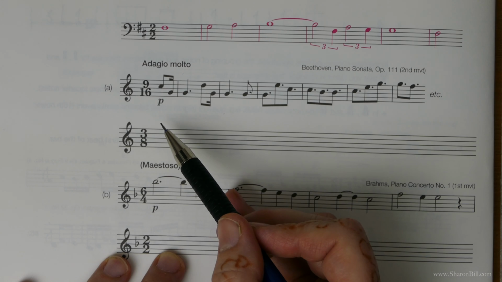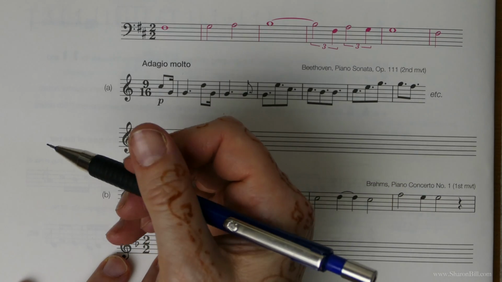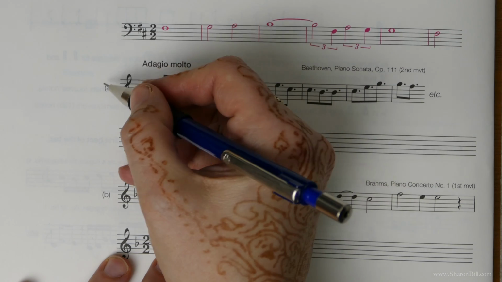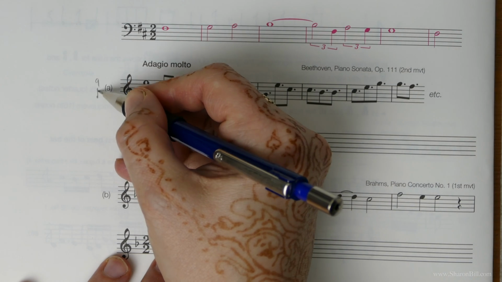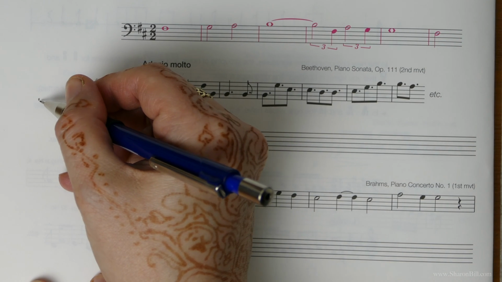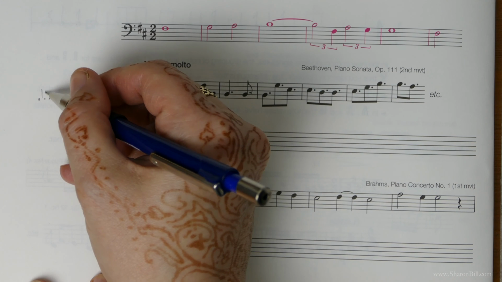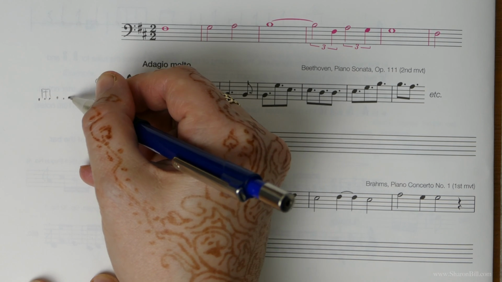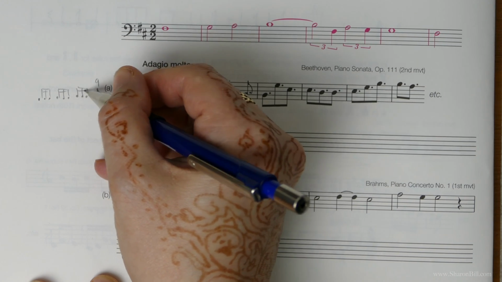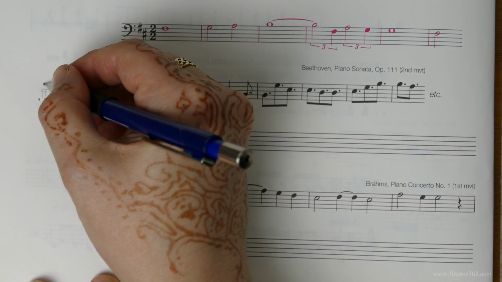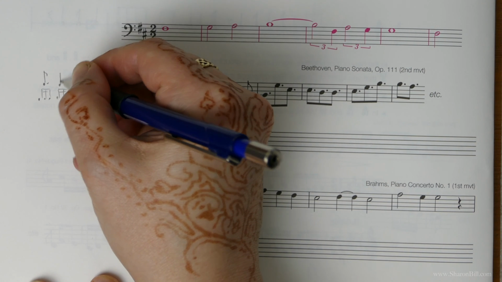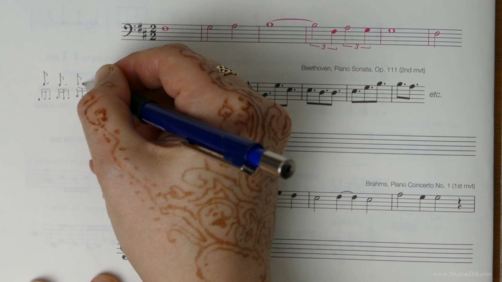And so exercise A is asking us to go from 9 over 16, so we're going to be in 9 over 16, 9 semiquavers, which is basically 3 groups of 3, but each unit is now a semiquaver or a 16th note. So we're now counting in dotted quaver beats, dotted 8th notes.